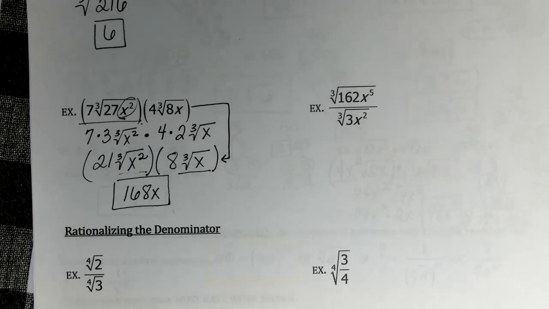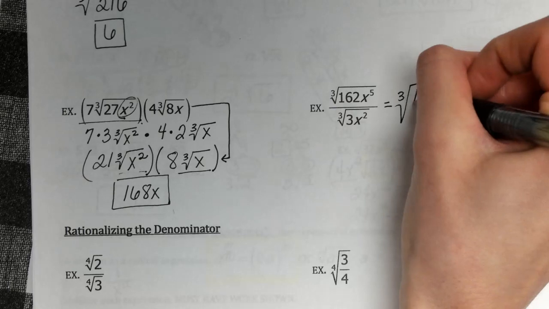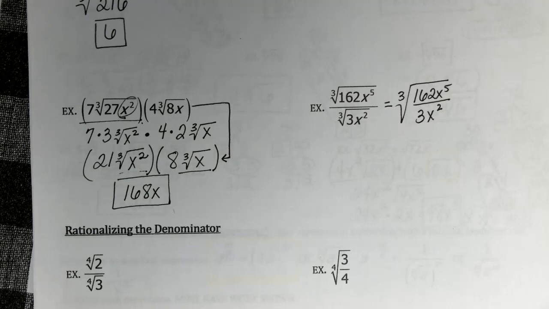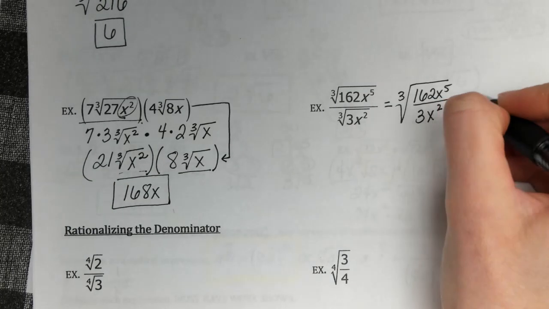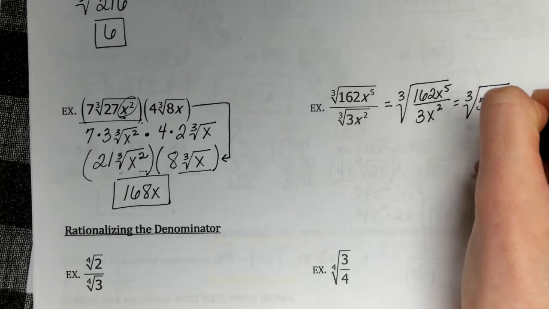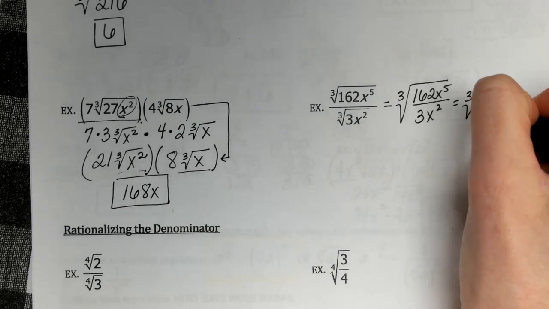Alright. Cube root of 162 x to the 5th over cube root of 3 x squared. What do you want to do first? Okay, I want to put it back as 1. So I'm going to do the cube root of 162 x to the 5th over 3x squared. What's 162 divided by 3? 54. What's x to the 5th divided by x squared? X to the 3rd.